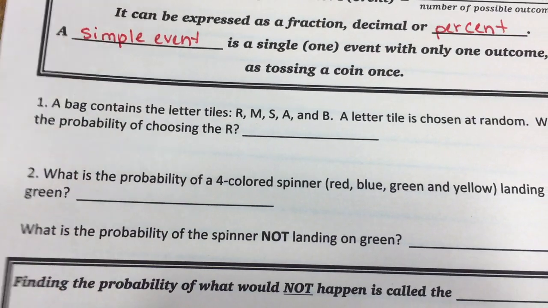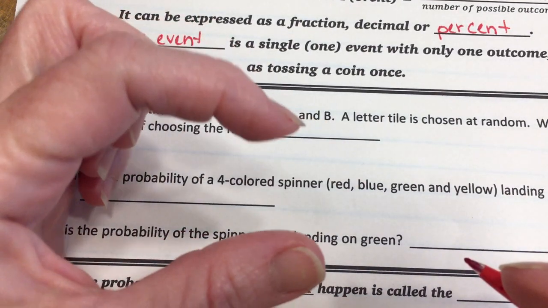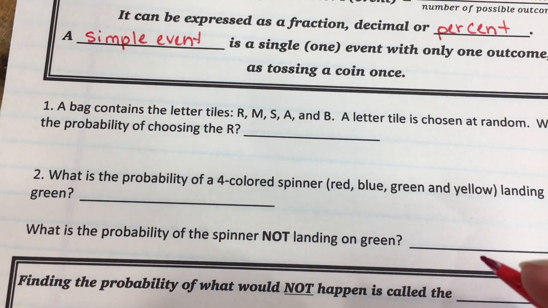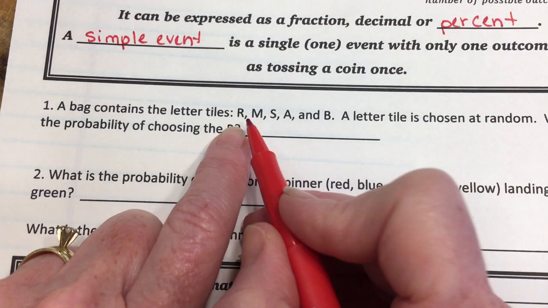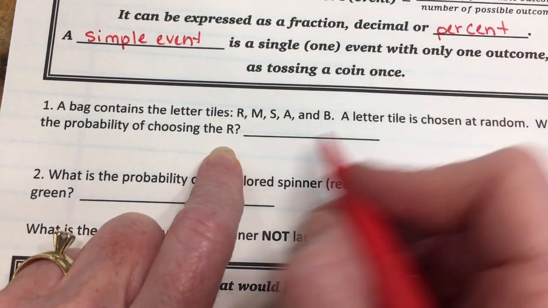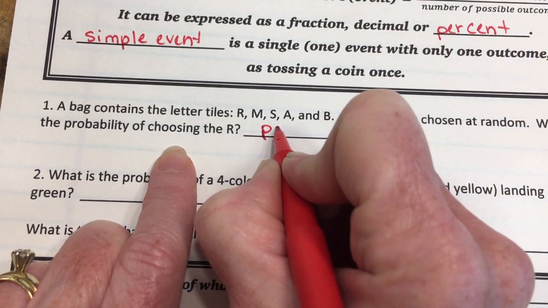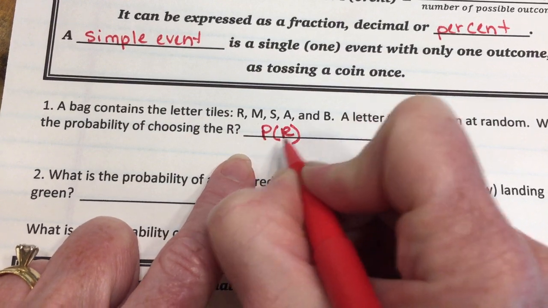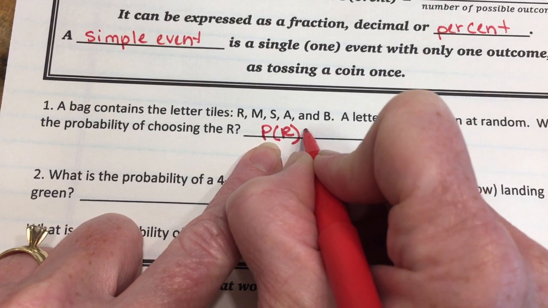A bag contains letter tiles R, M, S, A, and B. So think about those little Scrabble letters inside a bag. A letter tile is chosen at random. What is the probability of choosing the R? Well, if this is all that's in the bag, and we're going to assume that it is, then how many R's are there? 1. So there's 1 R. We want to find the probability of choosing the R. So we're going to write this as a capital P, and then in parentheses, we're going to put R, and we would read this as the probability of choosing R.